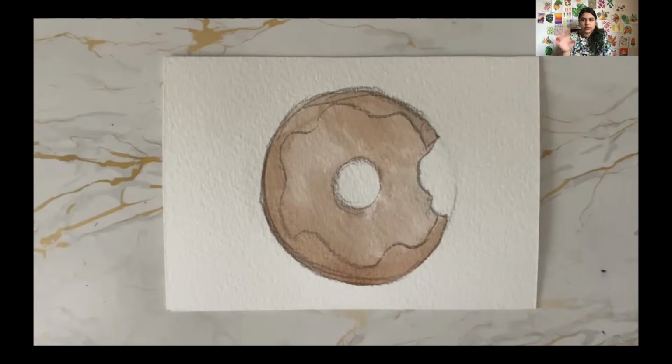Excellent. Okay, so I can see everybody's finished up with this brown color. Now we can move on to the next step, which is basically going to be doing the glaze part of it. So what I'm going to do is work with a dark brown over here. Now to mix the dark brown, what I've done is taken a little bit of brown.